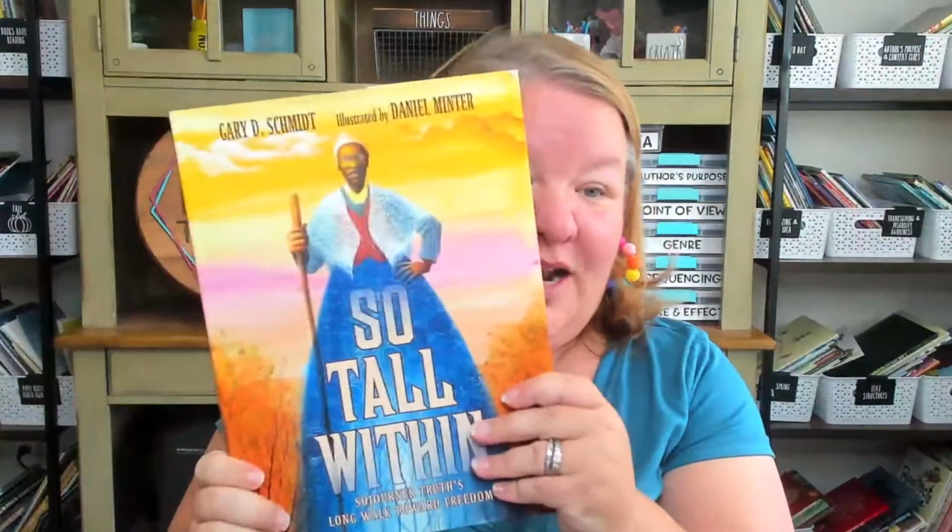So this is another one that I love, So Tall Within. This one is by Gary D. Schmidt, and it is about Sojourner Truth's Long Walk to Freedom. This is a great one to really focus in on those characters and themes that you're going to want to look for when finding those complex picture books.